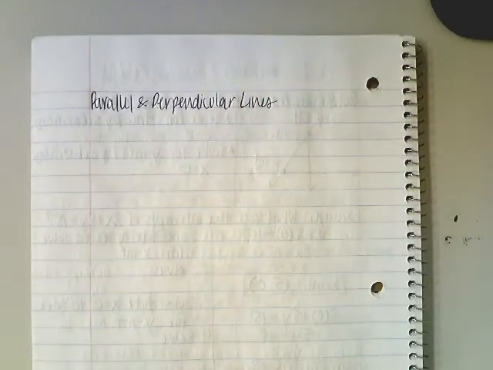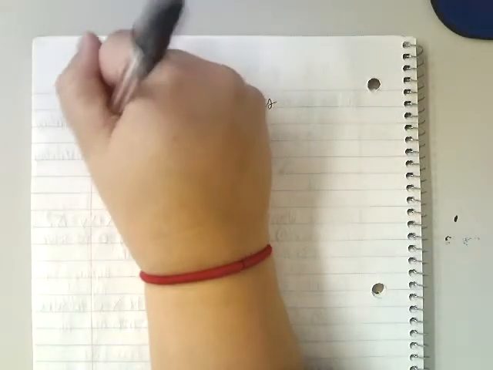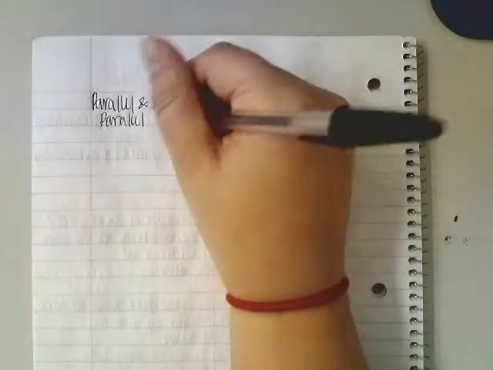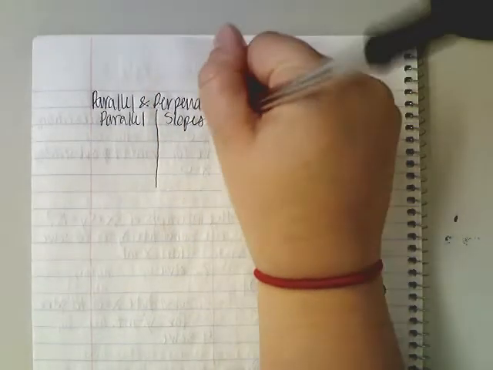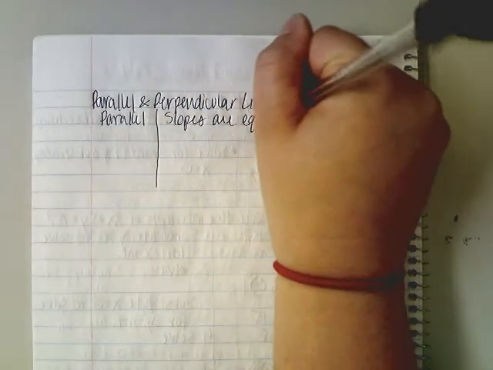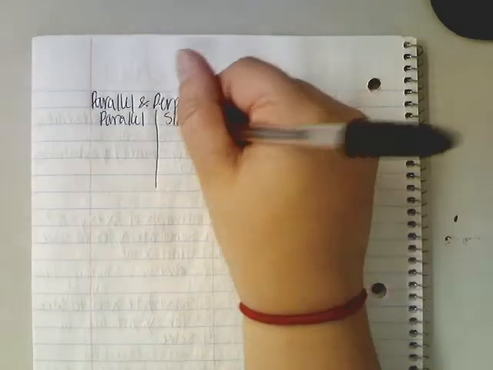All right, so parallel and perpendicular lines. We'll start by talking about parallel. We'll make a little table again. So parallel lines have slopes that are equal. When you have two parallel lines, it means that their slopes are the same, or their slopes are equal.